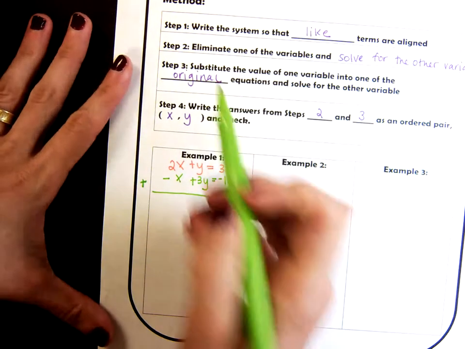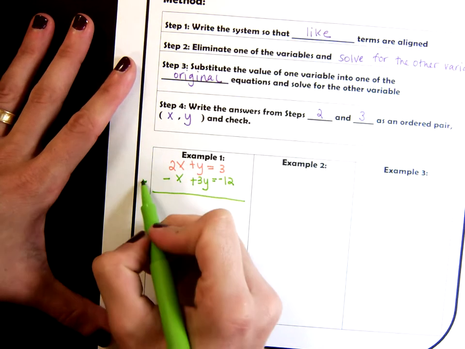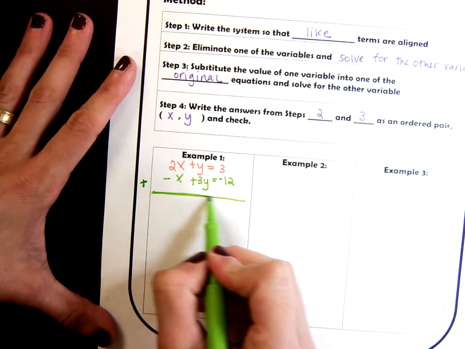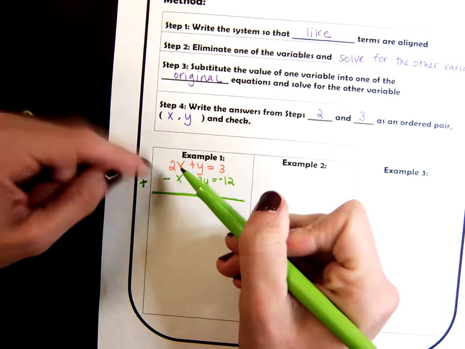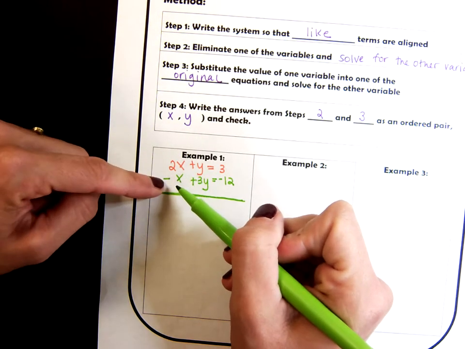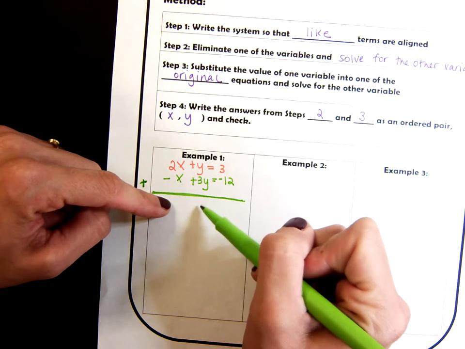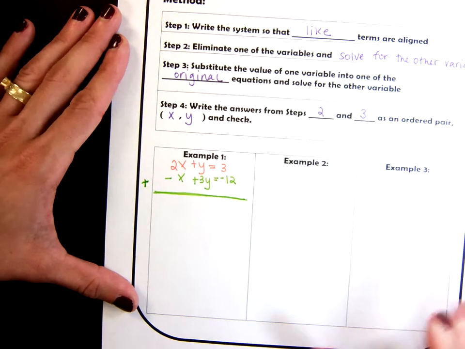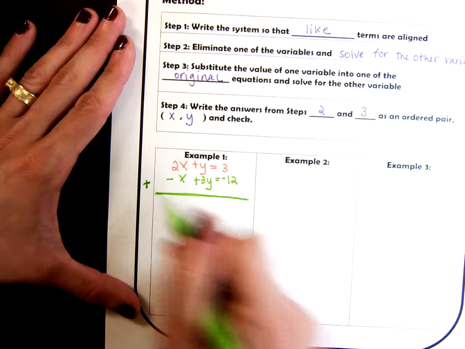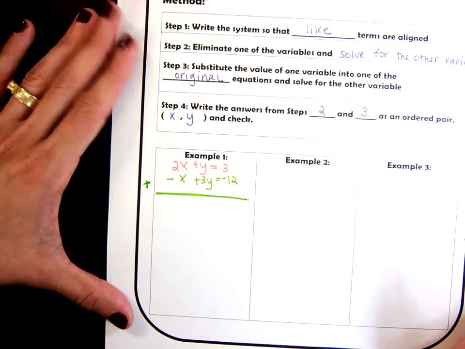Step 1. Alright, so now we need to eliminate one of the variables and solve for the other variable. So in order to do that, we have to add the two equations. Well, if I add these two equations right now, I'd get 2x minus x, which would give me 1x, and y plus 3y, which would give me 4y's. Well, so I'm not eliminating any variables at the moment. So we need to do something to one of these equations so that I can eliminate a variable.